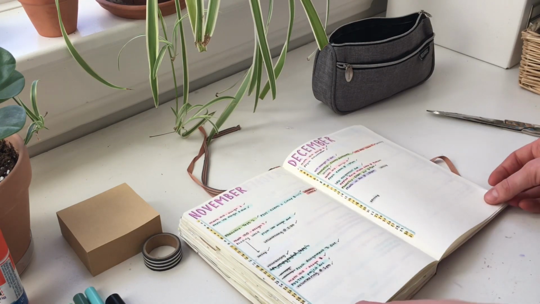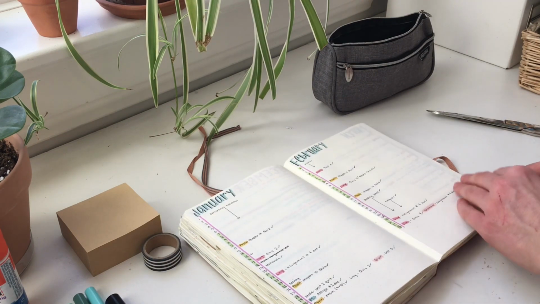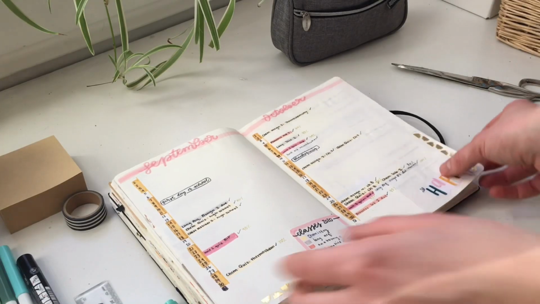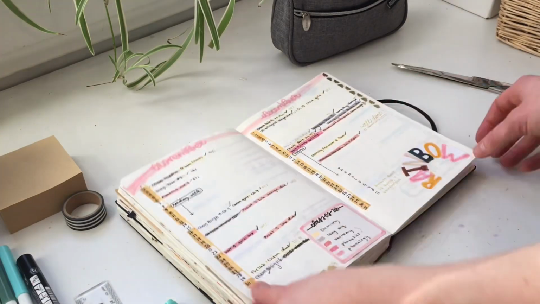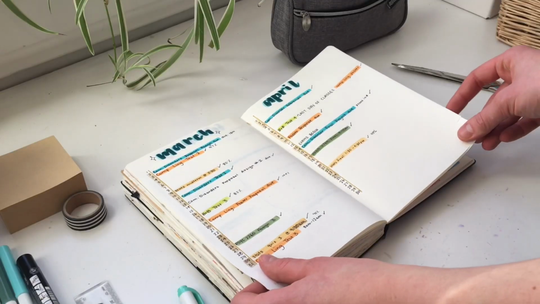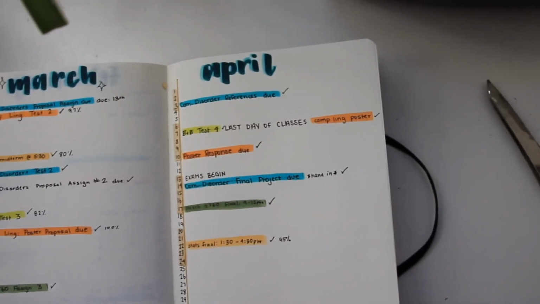As you can see, it's very colorful. This was this past semester with online classes, so this one is definitely a lot more busy, but I like to include this, and then I can check off the dates as I complete them, or check off the assignments or tests as I am finished, and it's a really satisfying way to look at the semester.